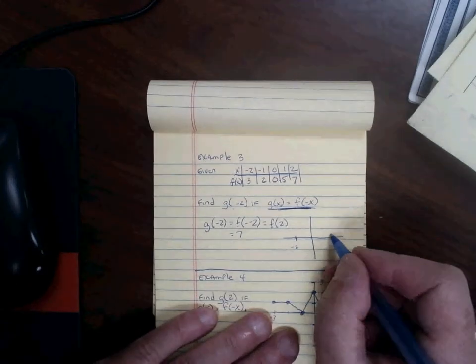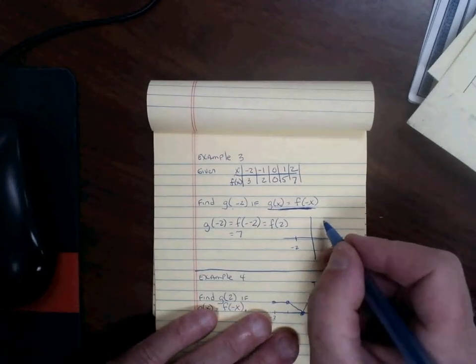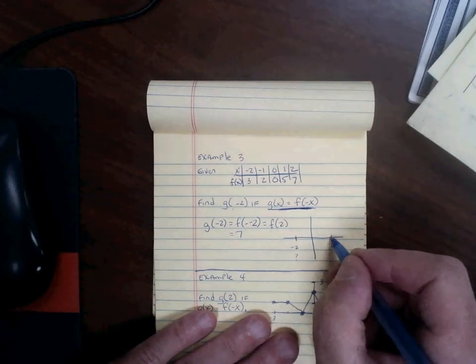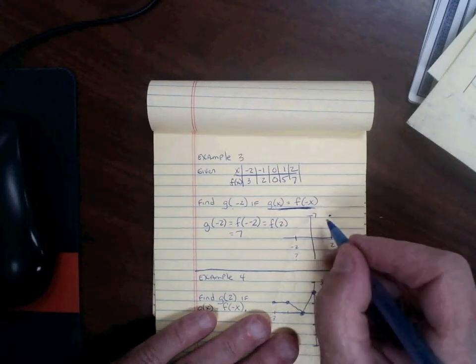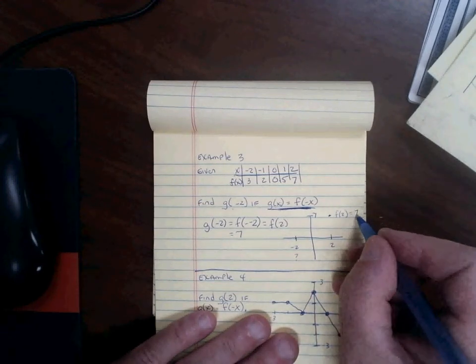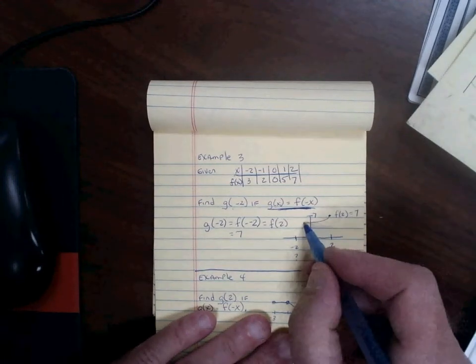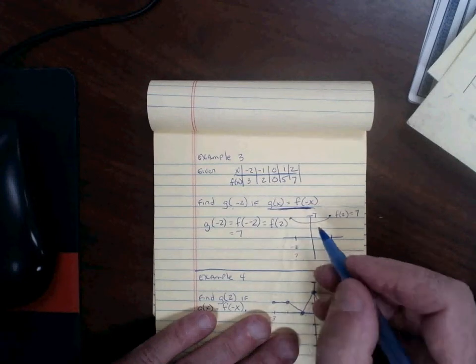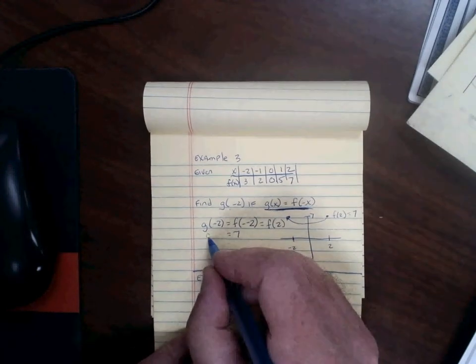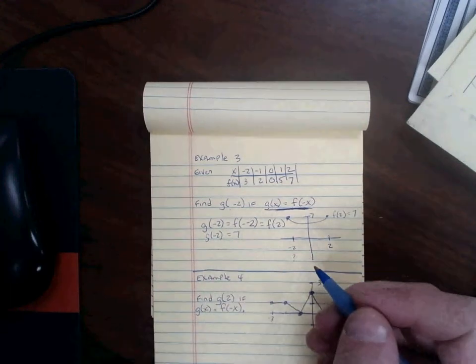And again, think about this. The point (2, 7) is on the graph. We're looking for what's the y value when x is negative 2 on this function g(x). So if the point (2, 7) is on the graph of f(x), it says f(2) equals 7. And we reflect it across the y-axis. Where's it going to go? It's going to go to the point (-2, 7). So g(-2) is equal to 7.